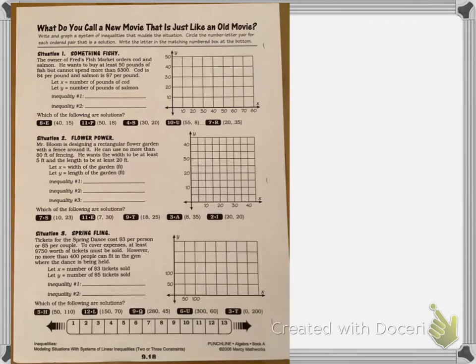So here's three problems that we're going to use, and let's start with situation number 1. It says the owner of Fred's Fish Market orders cod and salmon. He wants to buy at least 50 pounds of fish, but he can't spend more than $300. Those would be your constraints. Cod is $4 a pound, salmon is $7 a pound. X is going to represent the number of pounds of cod, and Y is going to represent the number of pounds of salmon.